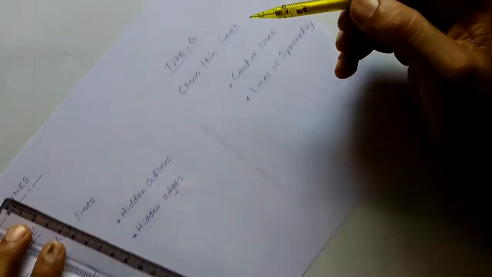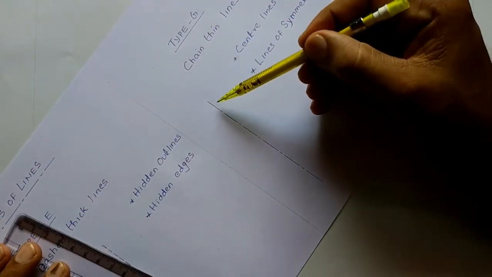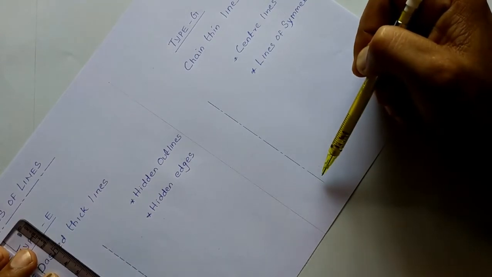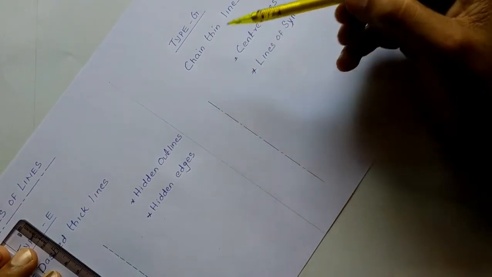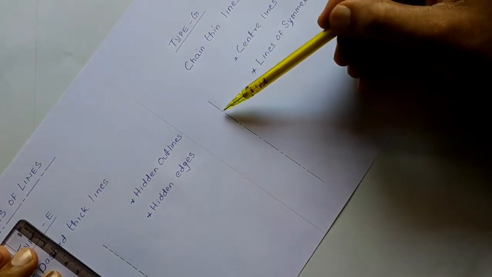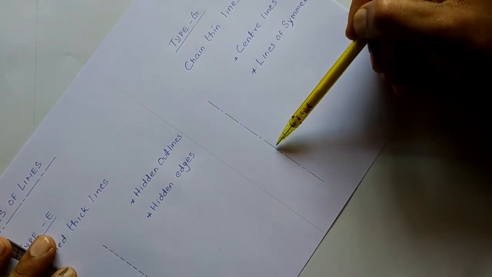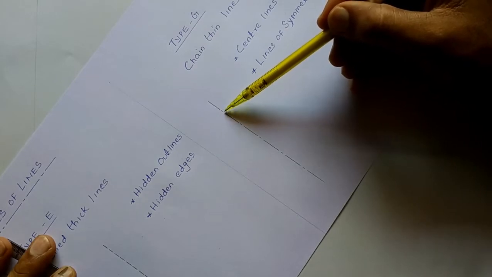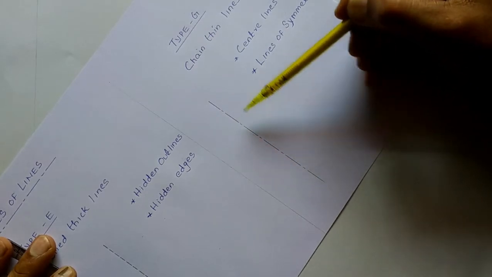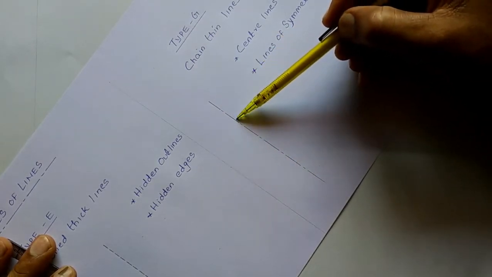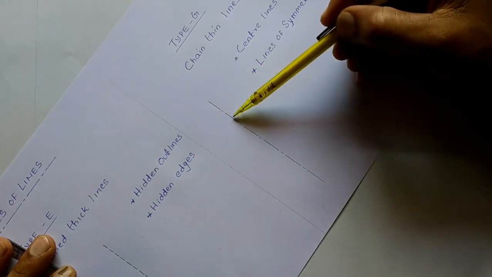I have applied a small pressure when I am drawing this particular line. Here you have a big line, a small line, another big line, a small line, again a big line and a small line. Here we have a gap between these lines also. This line and this line must be almost of the same length.